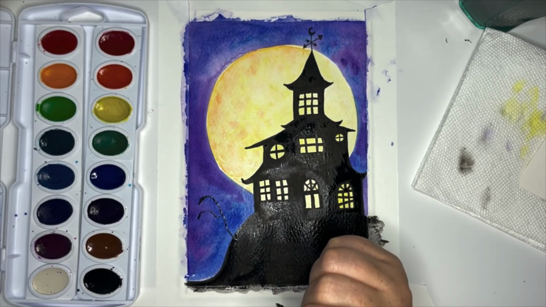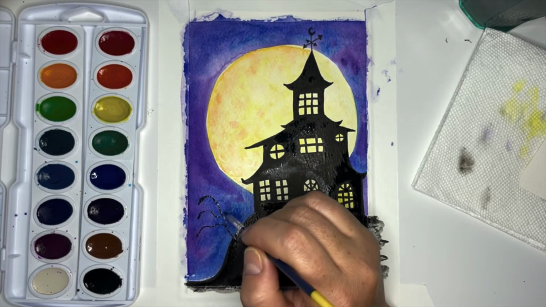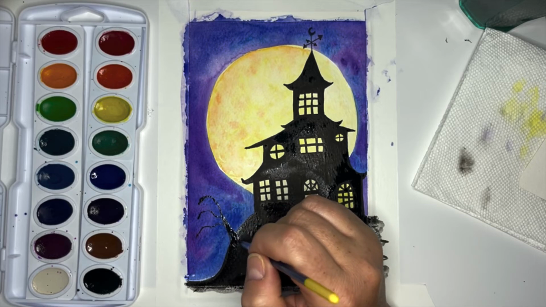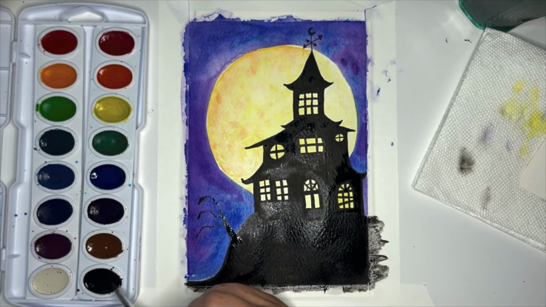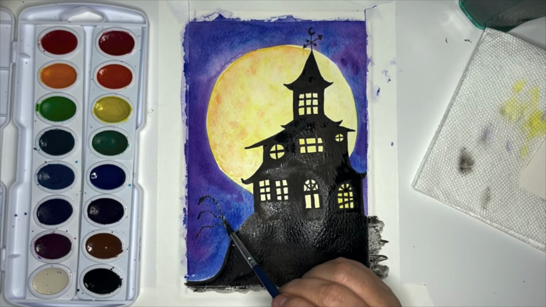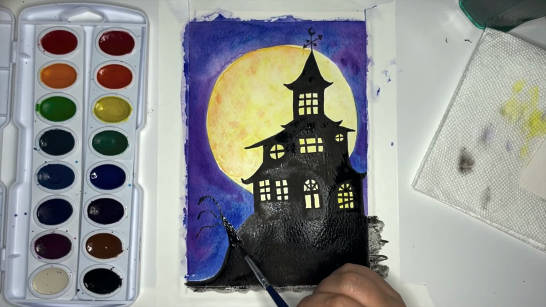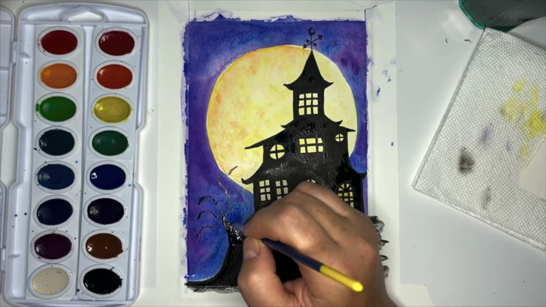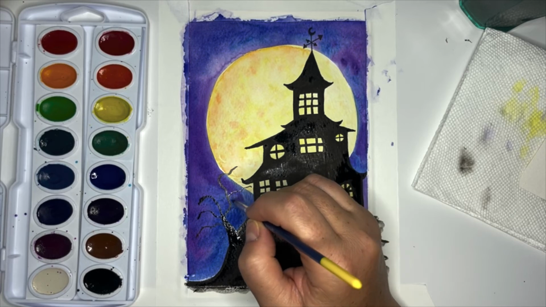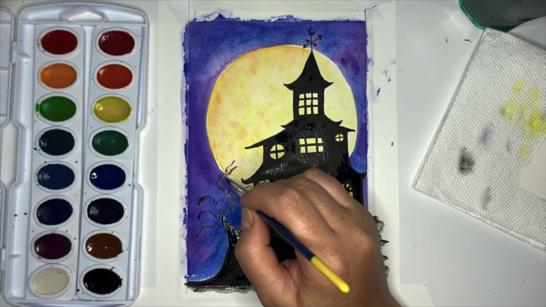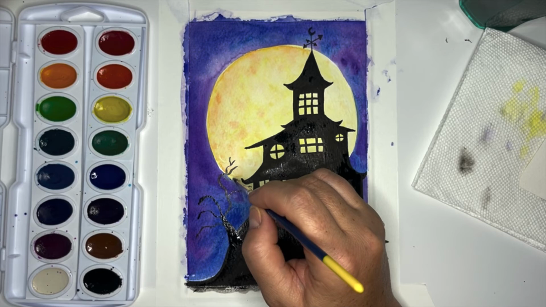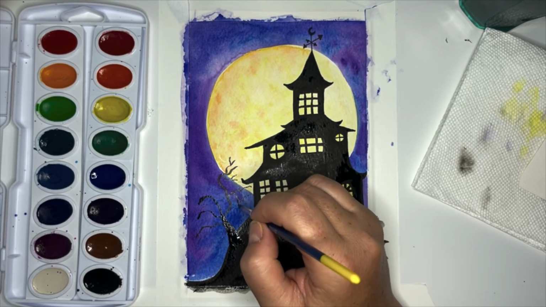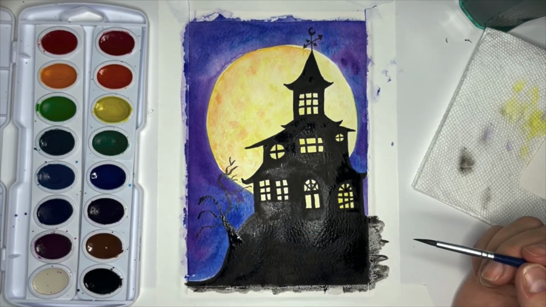Oh, I should have checked to see if that was dry. I didn't do it. Okay, well, I'm going to fix that later. Nothing that can't be fixed. But I think that paint was not quite dry enough for me to start adding tree parts to just yet. So I'm just making some little branches. Now I'll have a place to put some birds maybe if I want to.